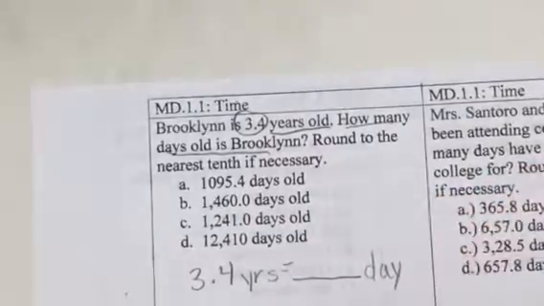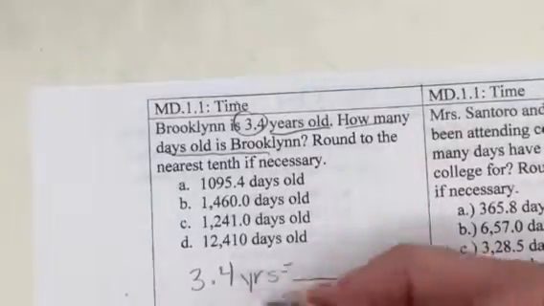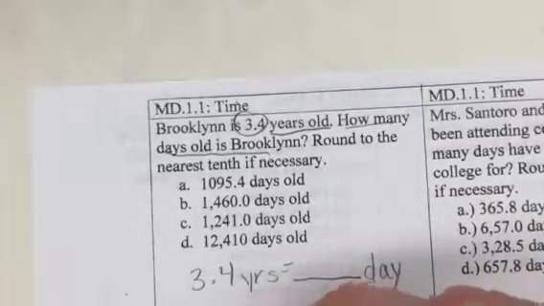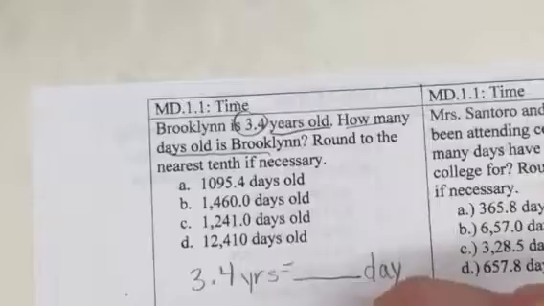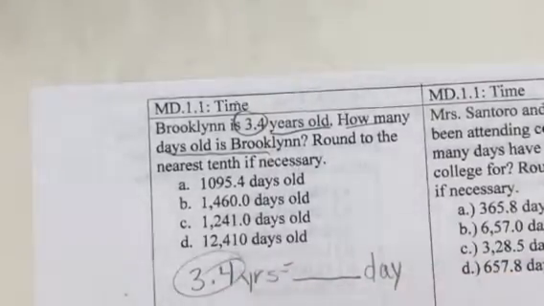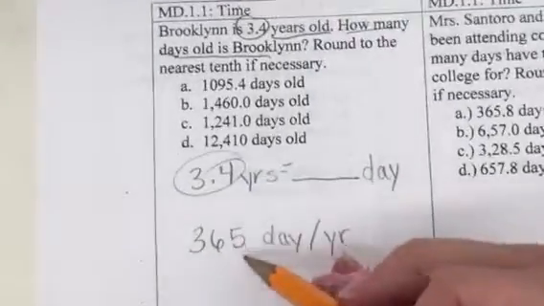So I'm going to look at my FSA reference sheet, which you should have in your interactive notebook, and you would see that there are 365 days in 1 year. So since I know there are 365 days per year, I would take the number of years and multiply it by the number of days in each year.